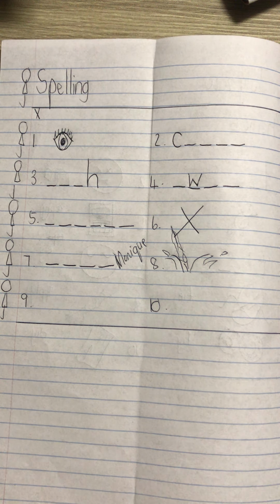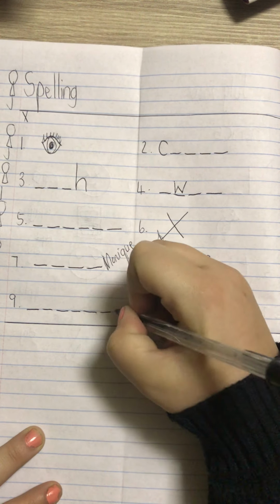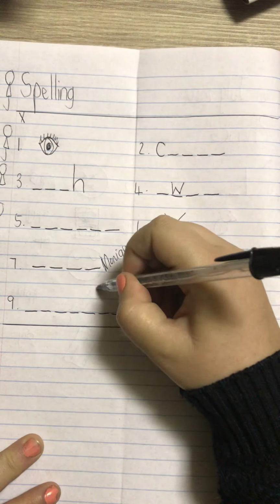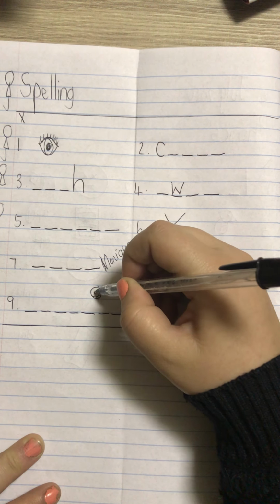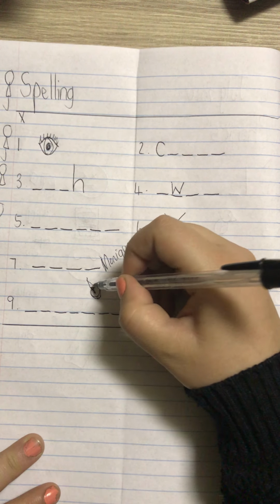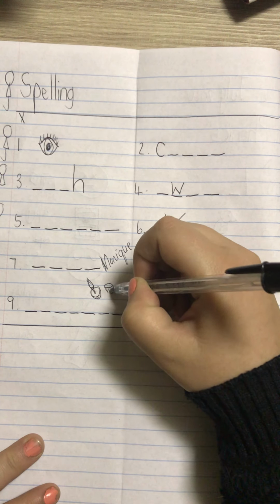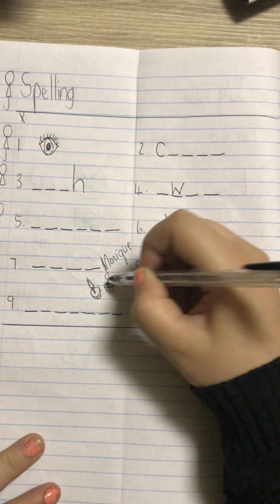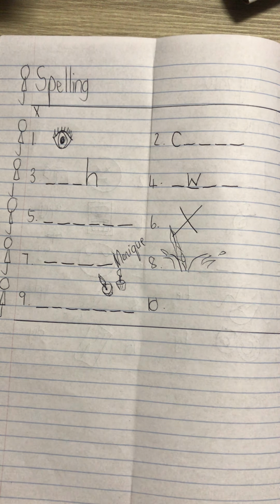Number 9. Another. I already had 1 cupcake. Oh, that does not look like a cupcake at all. Just make it with a candle, okay, whatever. But I will be having another cupcake. Another. That's number 9. Number 9 is another.